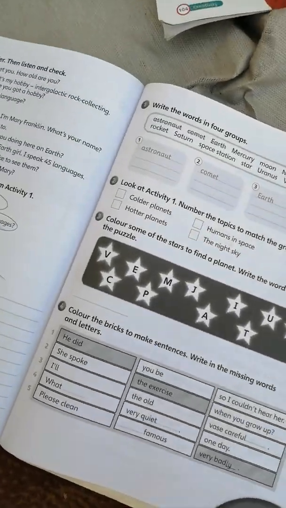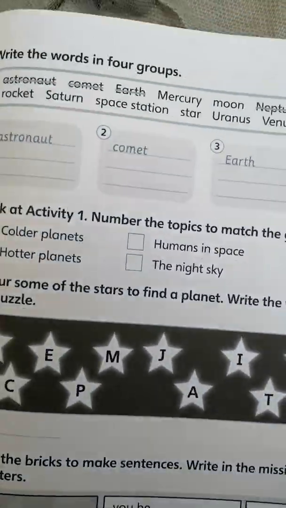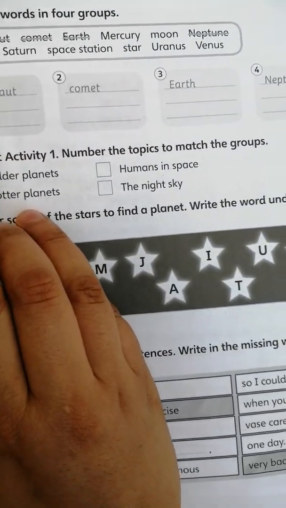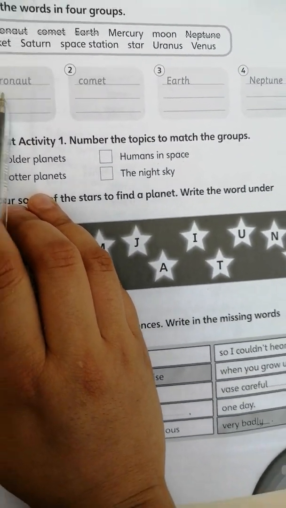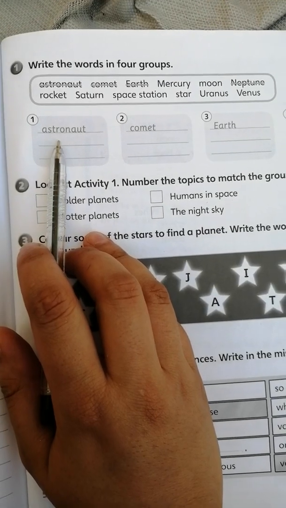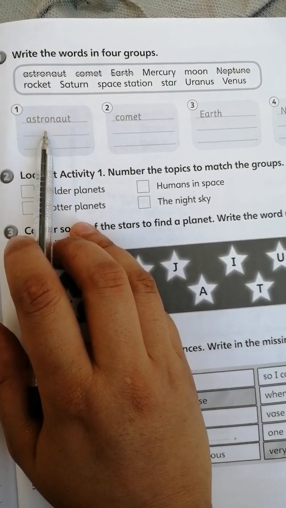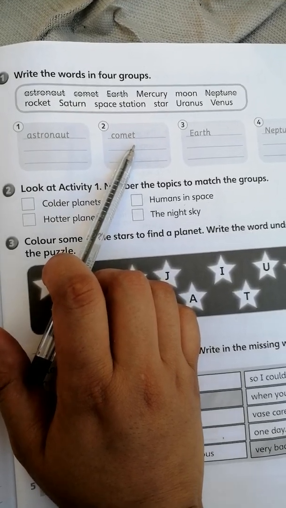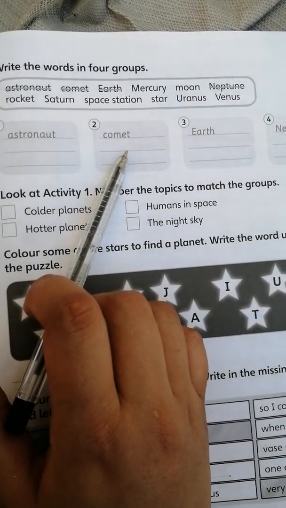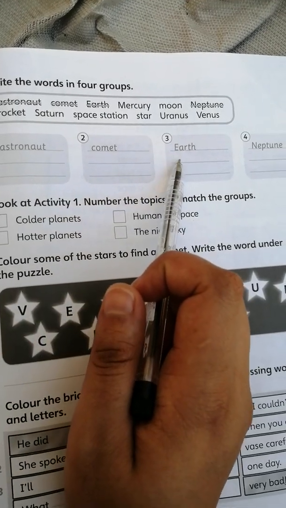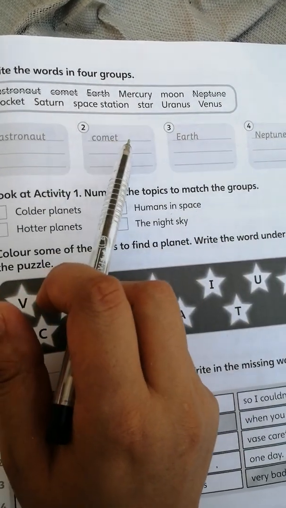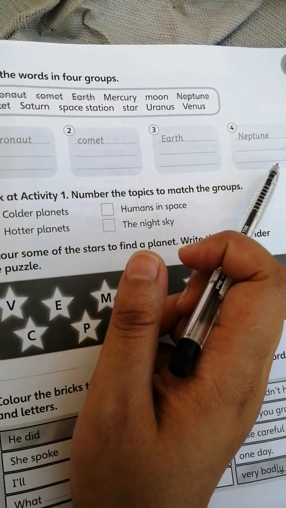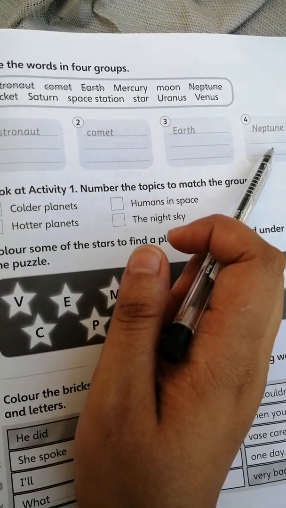Okay, here we are going to read to finish. Astronaut, here what? Humans in space. Comet, hotter planets. Earth, humans in space. Neptune, colder places.